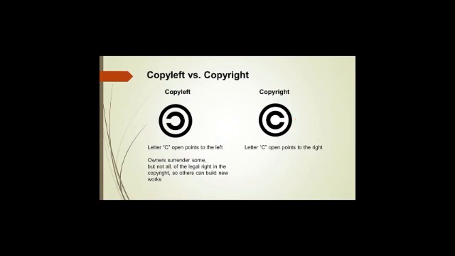Copyleft allows license owners to impose some restrictions on those who want to engage in activities that would more usually be reserved by the copyright holder. Under copyleft, derived works may be produced provided they are released under the compatible copyleft scheme.